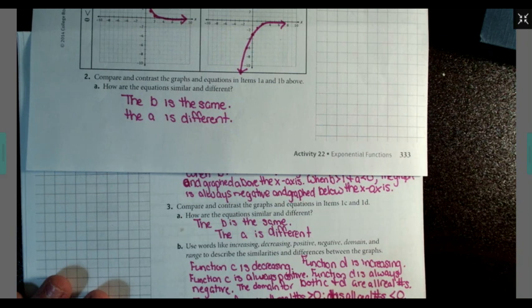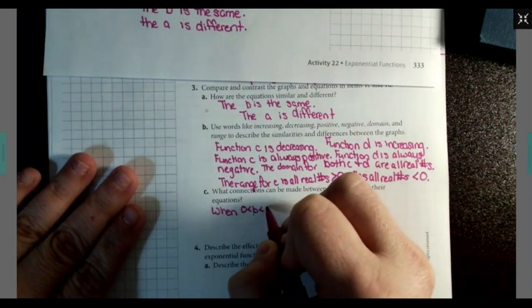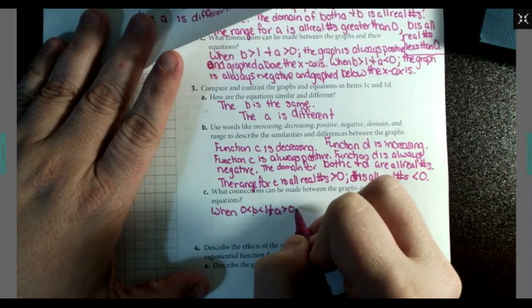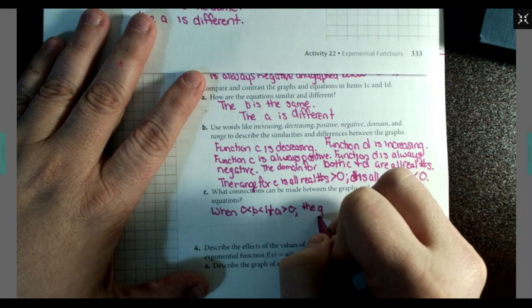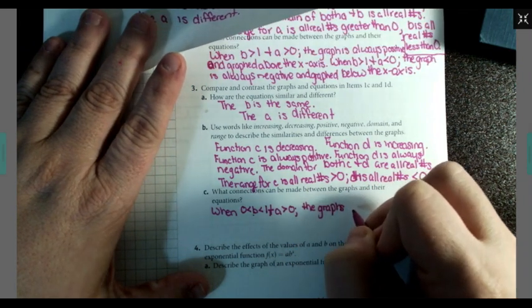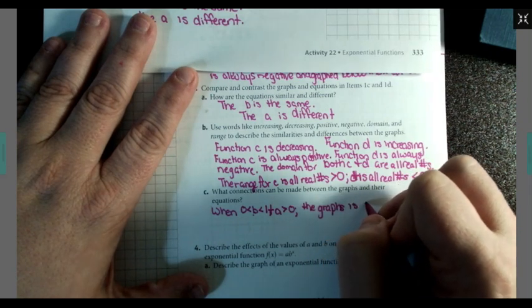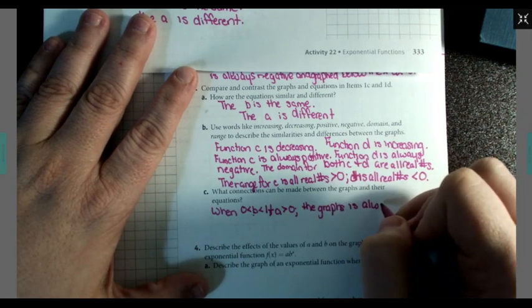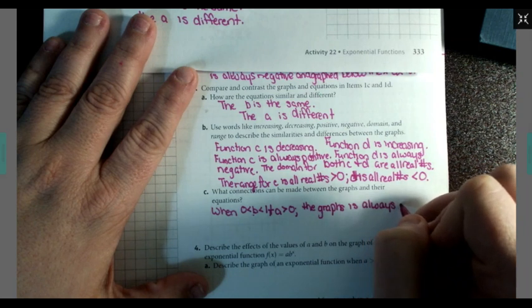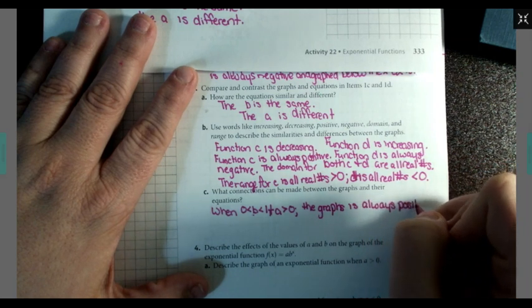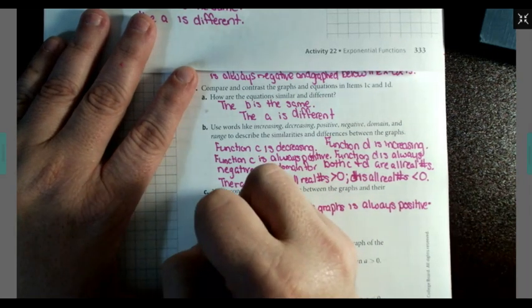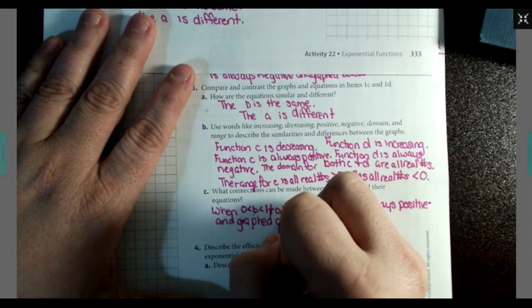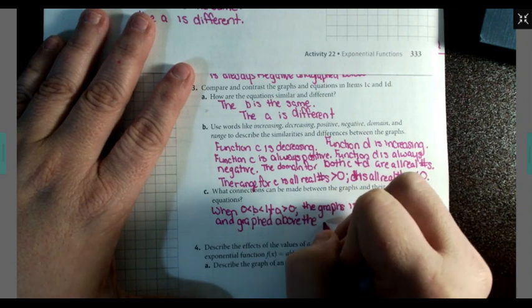When 0 is less than b, which is less than 1, and a is greater than 0, the graph is always positive and graphed above the x-axis.